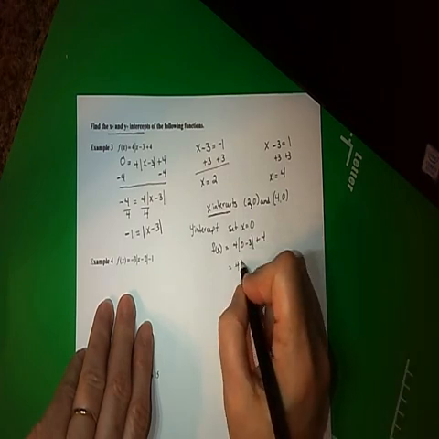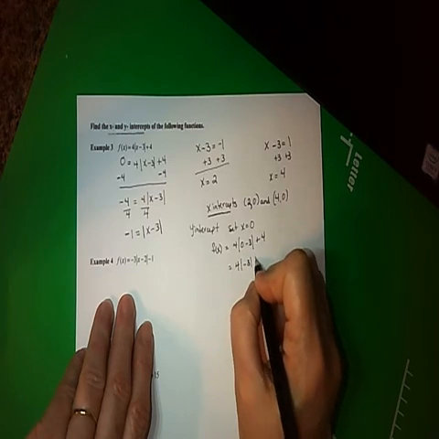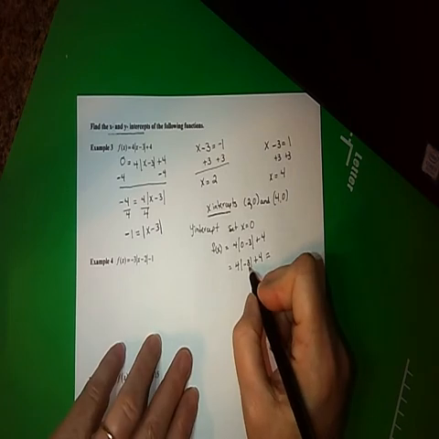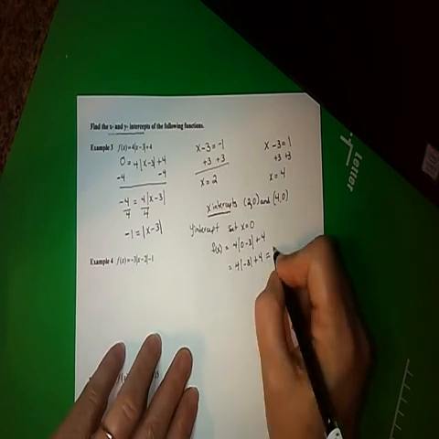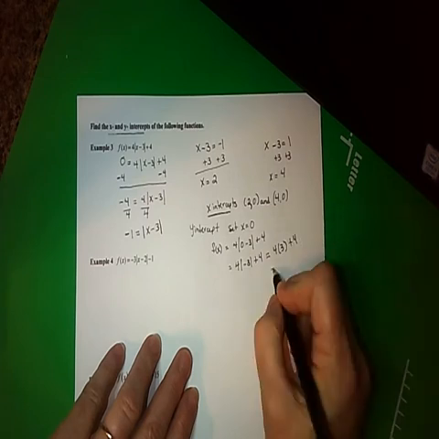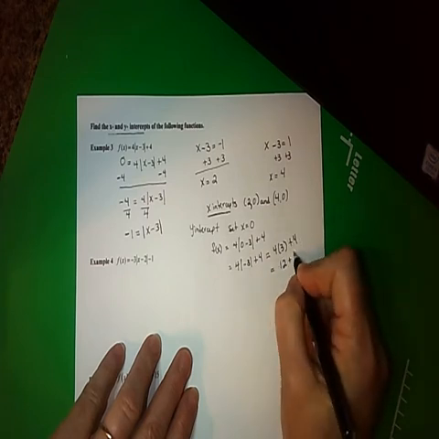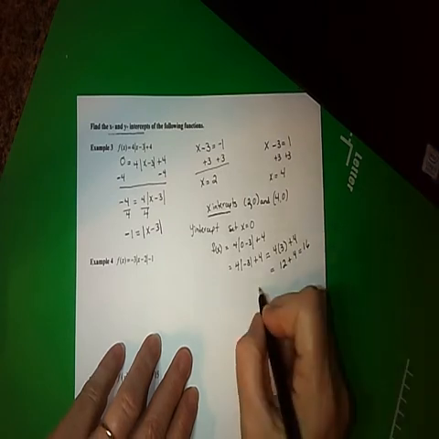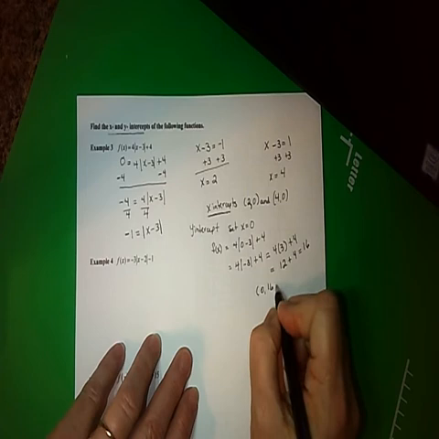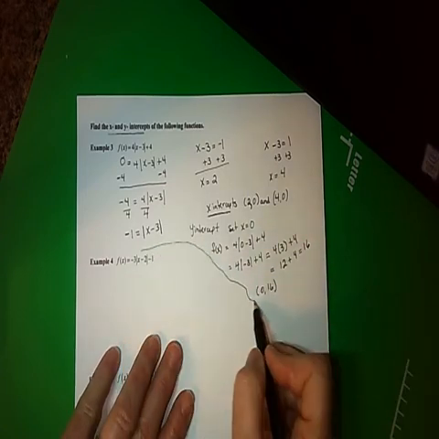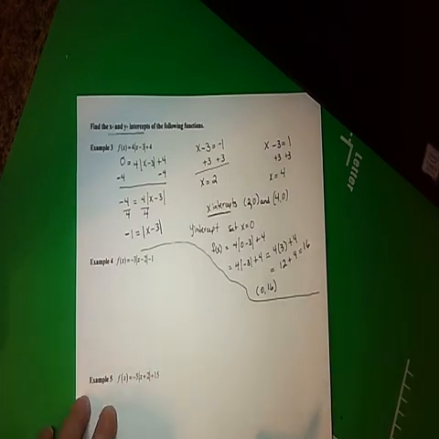So 0 minus 3 would give me negative 3 plus 4, and I'm going to run out of room, so I'm going to go this way. The absolute value of negative 3 is positive 3. 4 times 3 is 12, plus 4. That gives me 16. So my y-intercept is 0 and 16. I'll draw that little line so we don't get confused later.